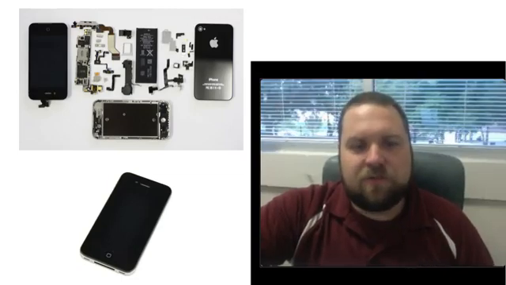Pictured here you have two iPhones, and let's call them slightly different states of repair. I want to ask the blindingly obvious question: which one is easier to deal with?